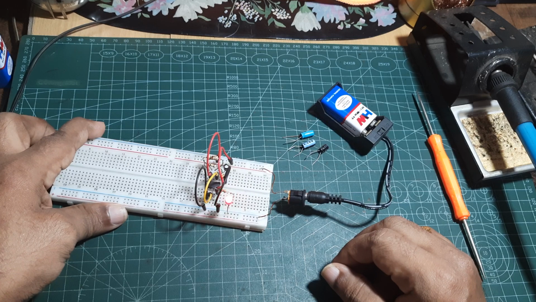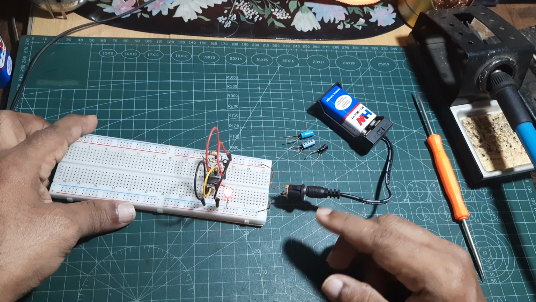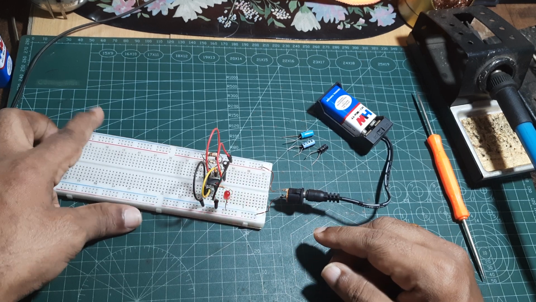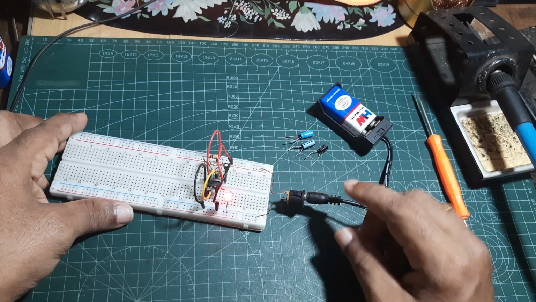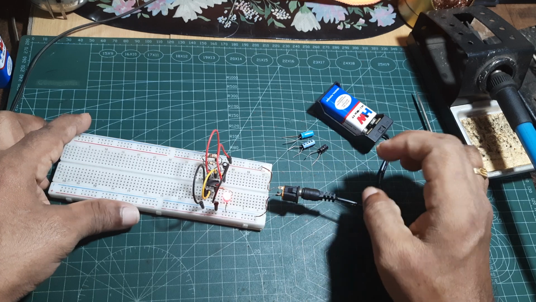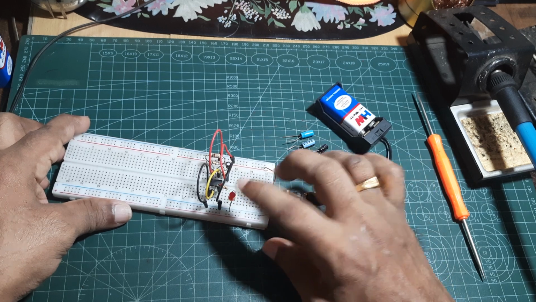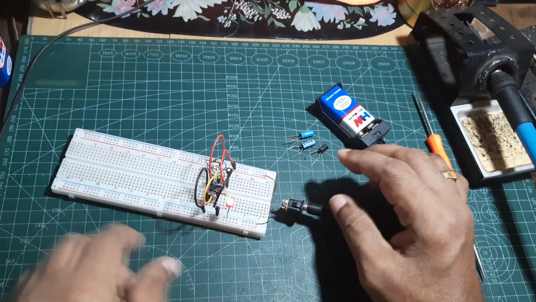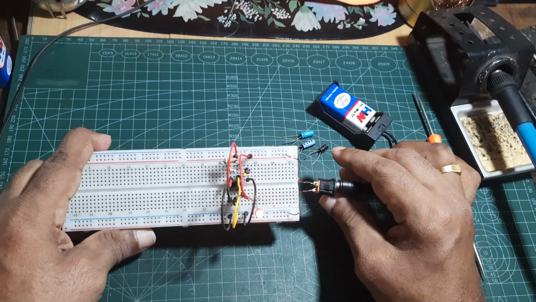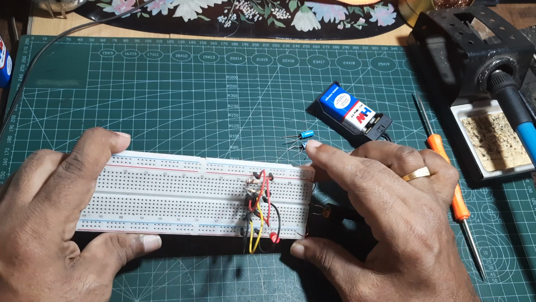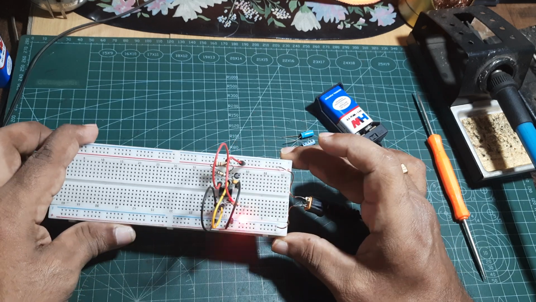So this blinks very fast. The oscillation rate is higher. The frequency is also higher. So this is a very useful circuit that can be used in many electronic circuits. We can use this circuit for many types of timing and regulator circuits. So this is a very interesting circuit that you can build.